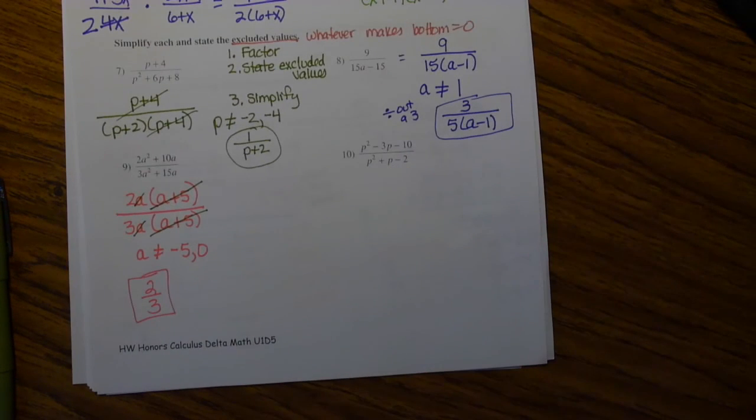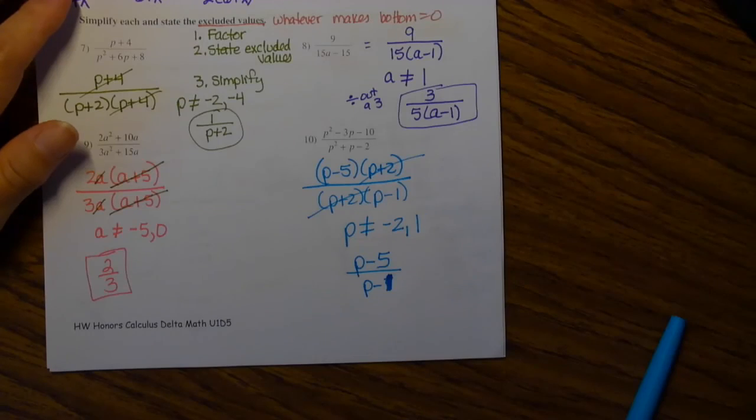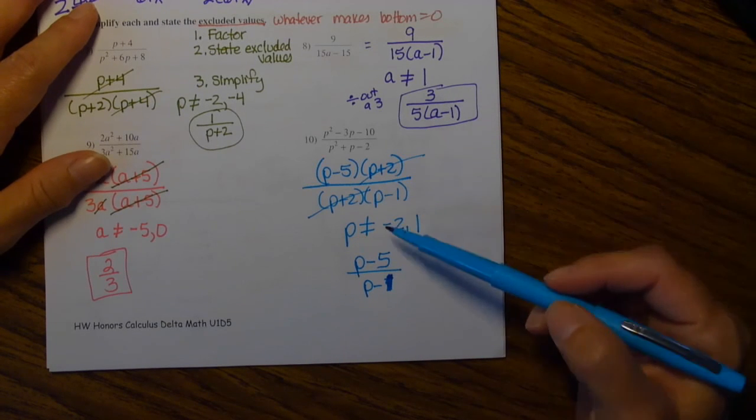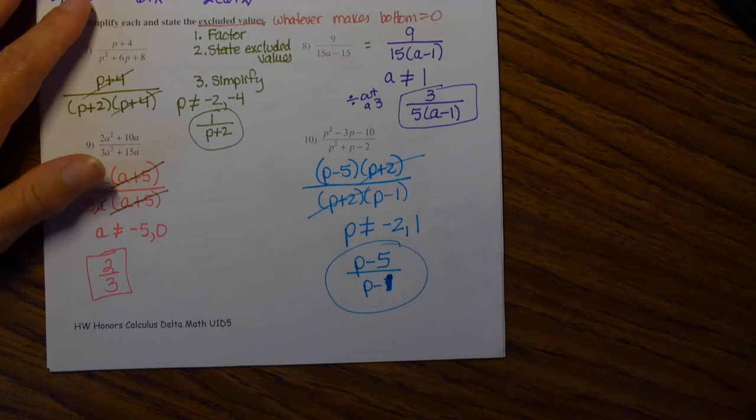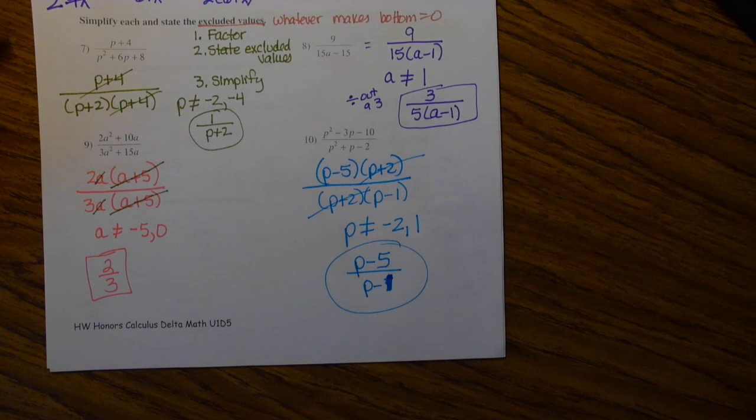Let me do the next one. Y'all try the next one. I'll give you time. Now you try one. Okay. So when we look at that, we see, and there's our final answer. You're ready to begin your work.